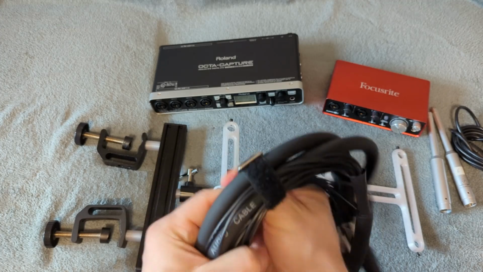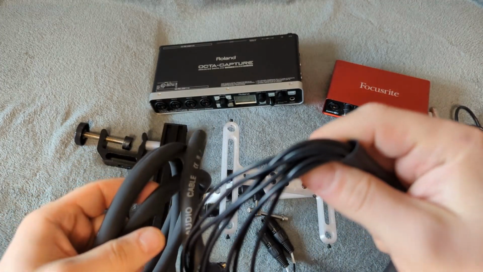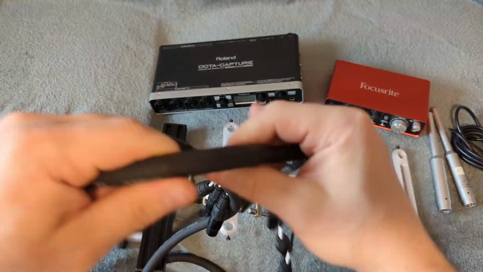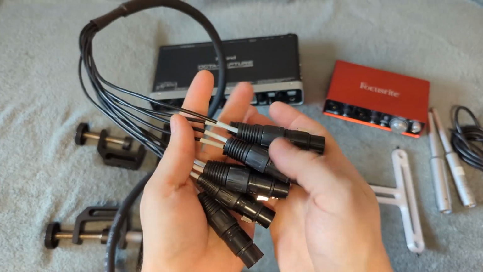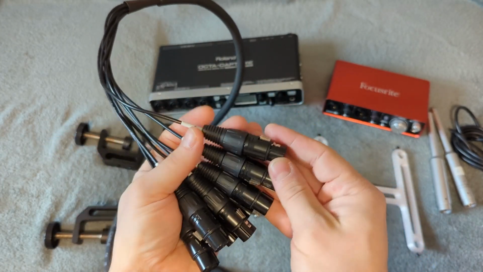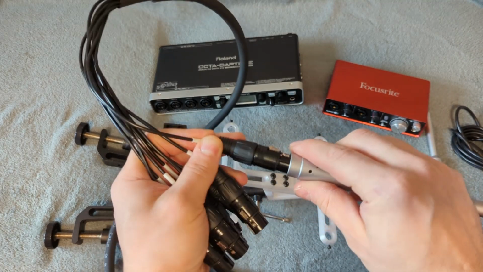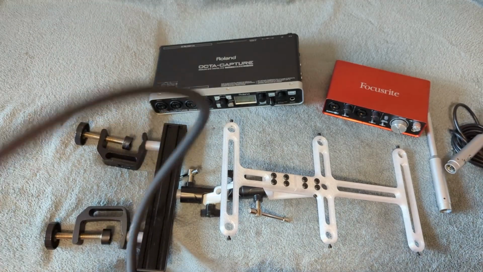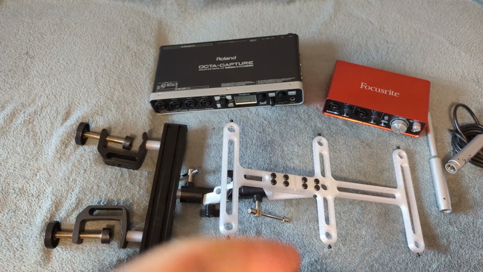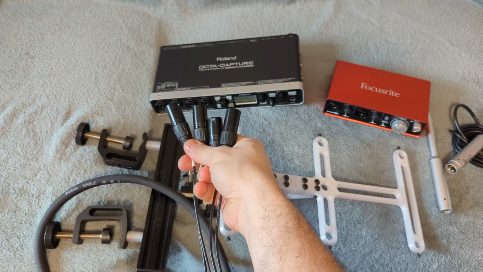Let me just very quickly undo this to show you. It's 3 meters long, which is what, 10 feet or something like that. Basically you have one big cable that splits into 8 smaller ones. To each of these you can connect a microphone. Imagine it like this. And on the other end, you have the plugs that connect into your interface, one by one.